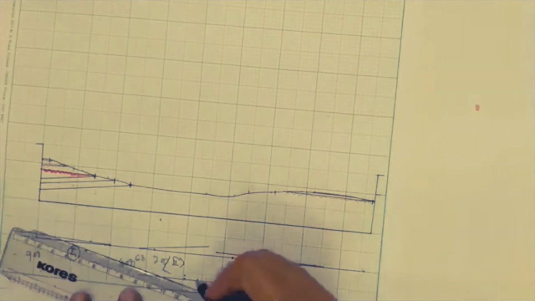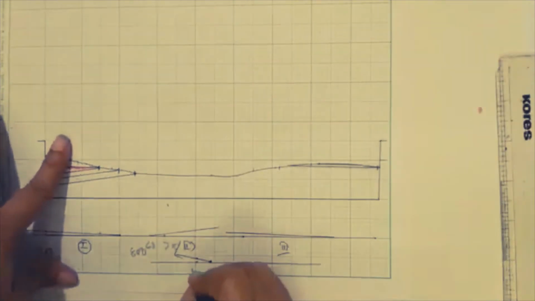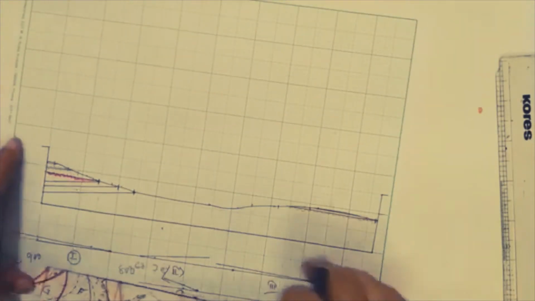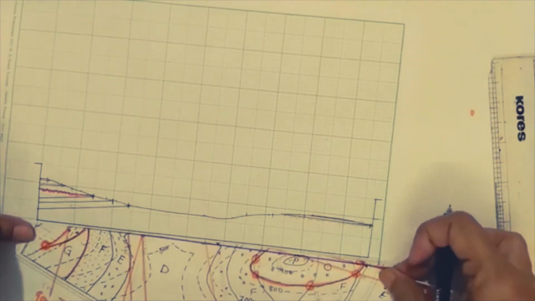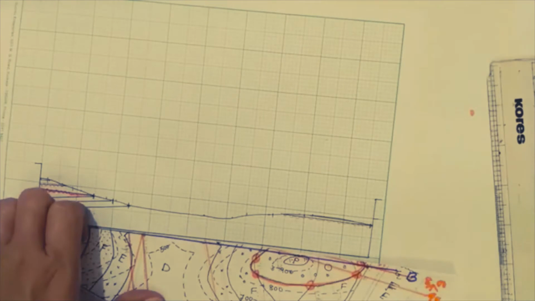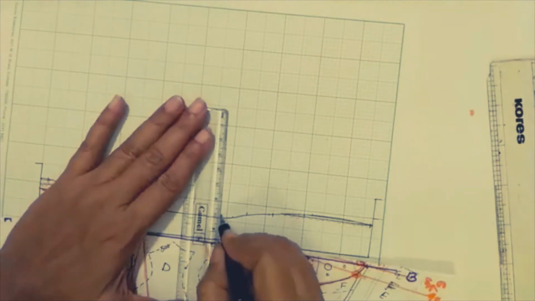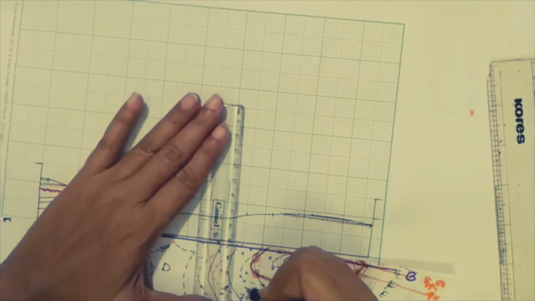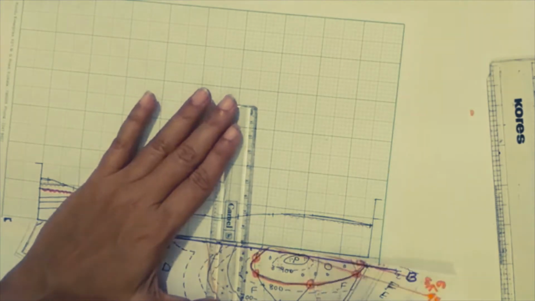So obviously this is the fourth dip. Then identify the alignment or position of the beds in the section line with the help of a scale. This point is the lower boundary of a bed, this is the lower boundary of E bed, and come to that point.